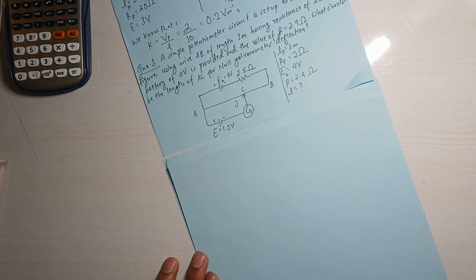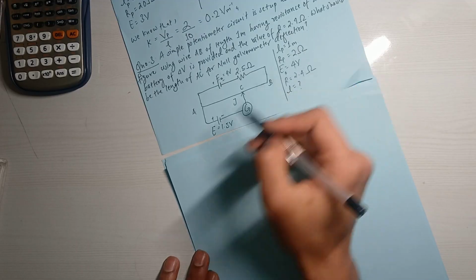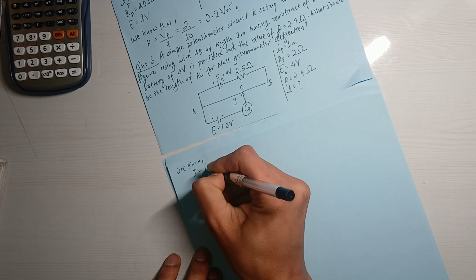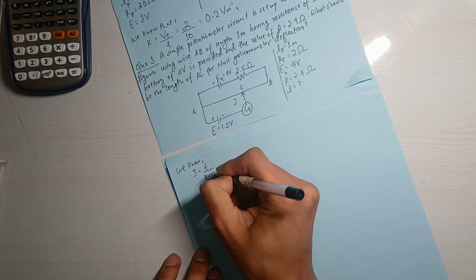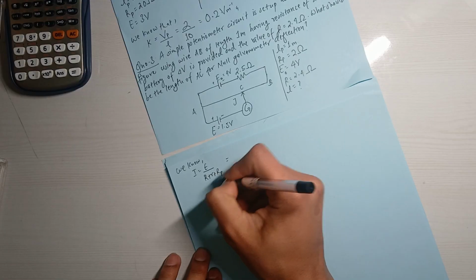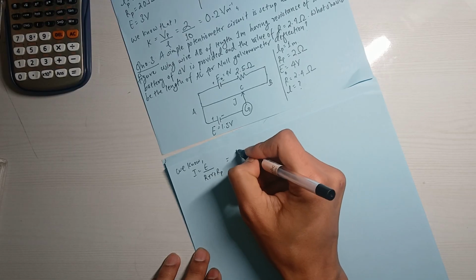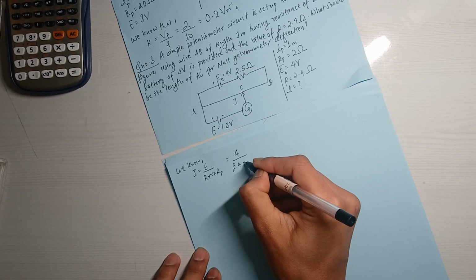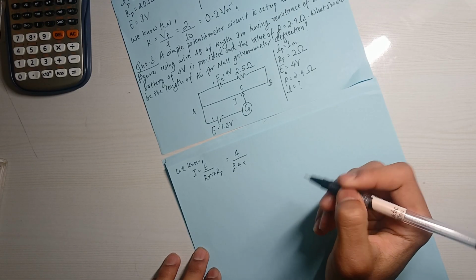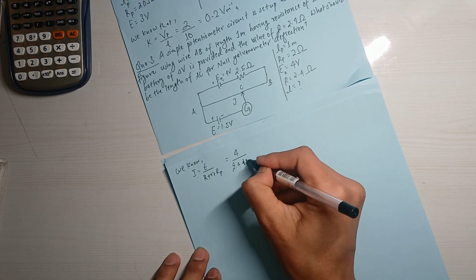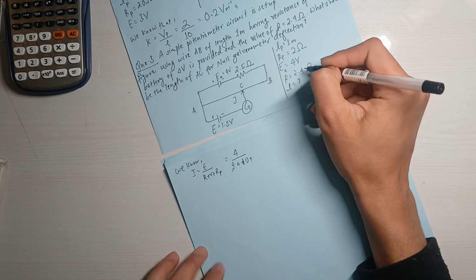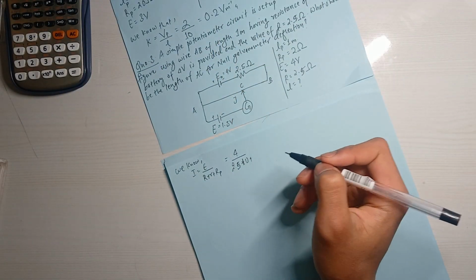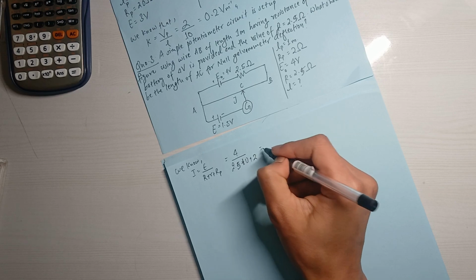You can see the question just like that, and here is the given. So we know that I will be equal to E by R plus Rp. So this R is not given actually. So E is 4, and R is given 2.5. Oh, this is 2.5, my bad. This is 2.5 plus 0.0 plus the Rp is 2, that is 4.5.